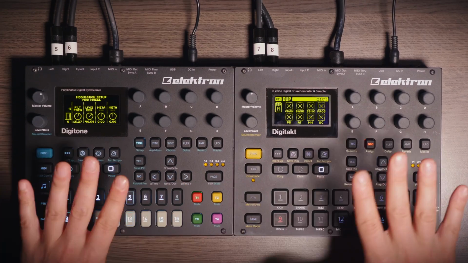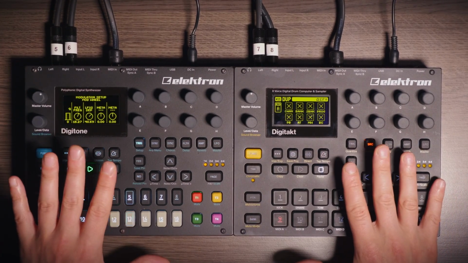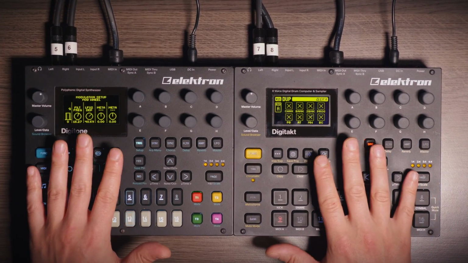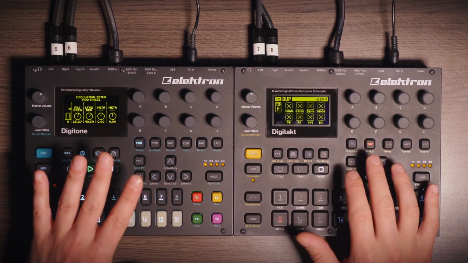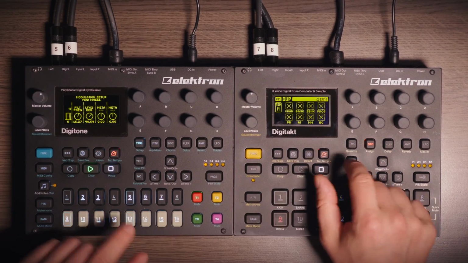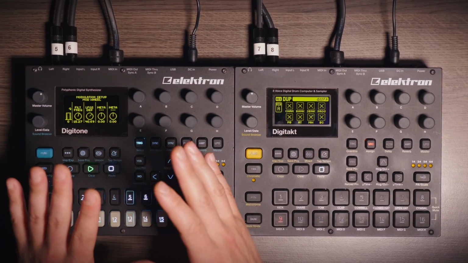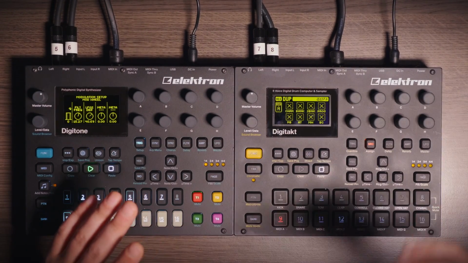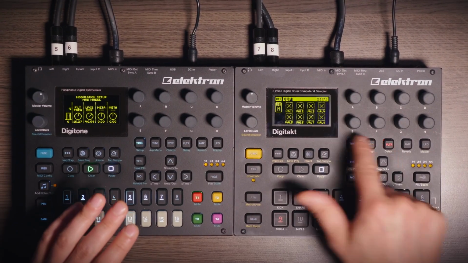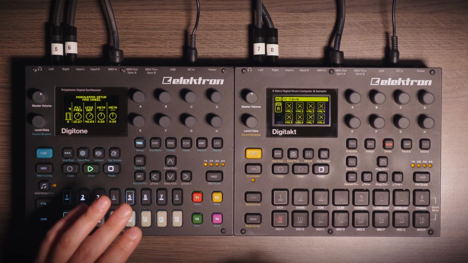I can just set up a pattern on each of these instruments that correspond to each other, and I can forget about how I've set it up exactly and just control these parameters. They're set up in a way that it sounds musical to me, so I don't have to look anything up. I don't have to remember any CC messages or which value means which parameter, etc.